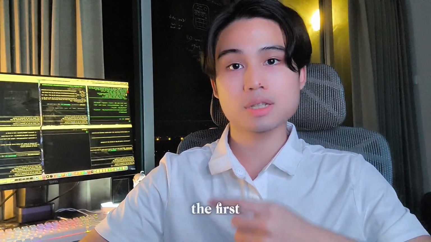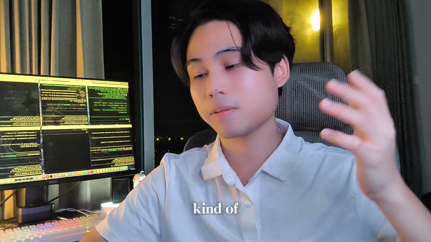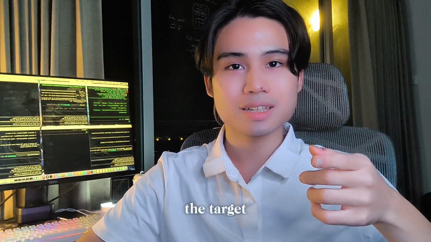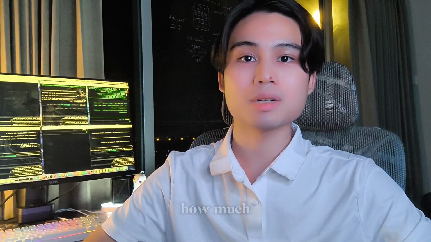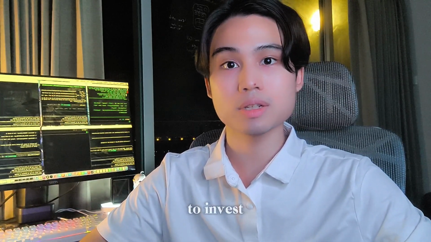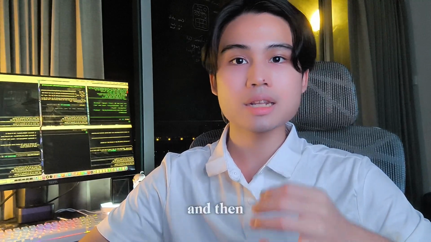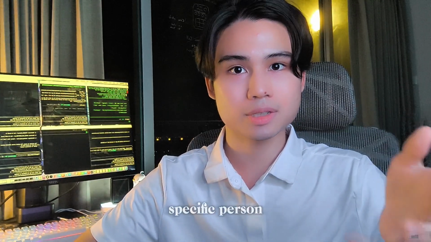So the first thing that you need to do in building any kind of software or startup or app is find the target customer, right? The target ICP, ideal customer profile: how they will look, how much money they would like to invest in the system, and then you craft specific content to target that specific person.